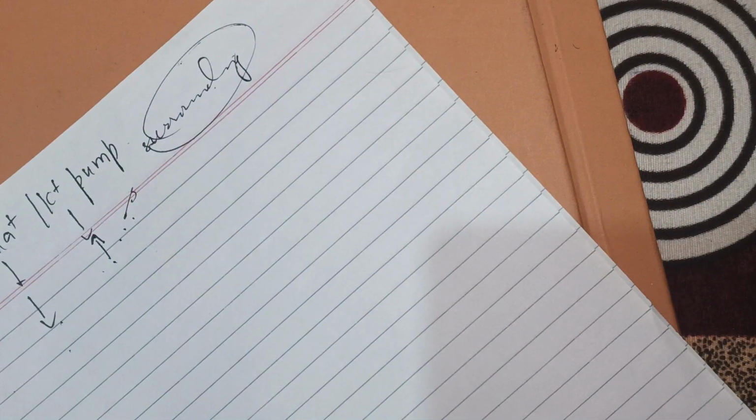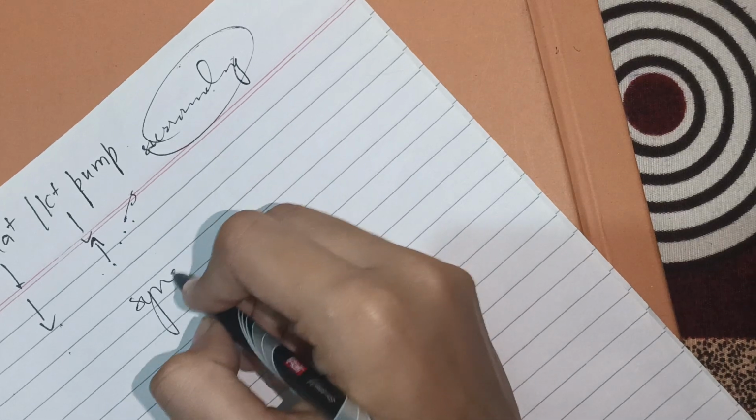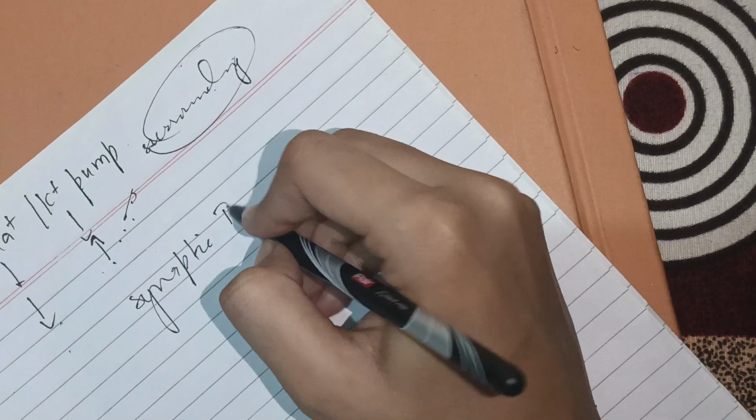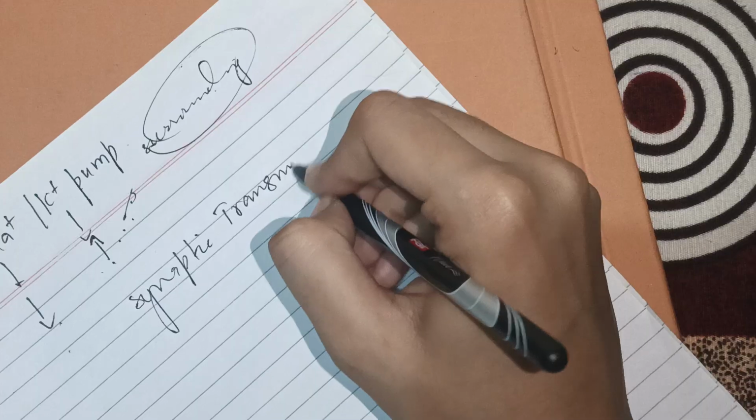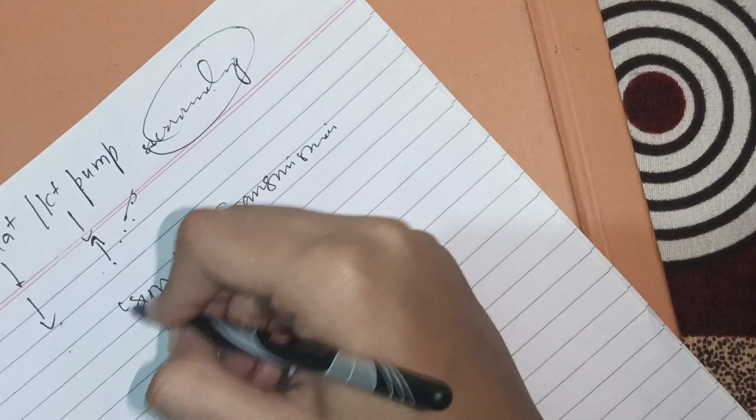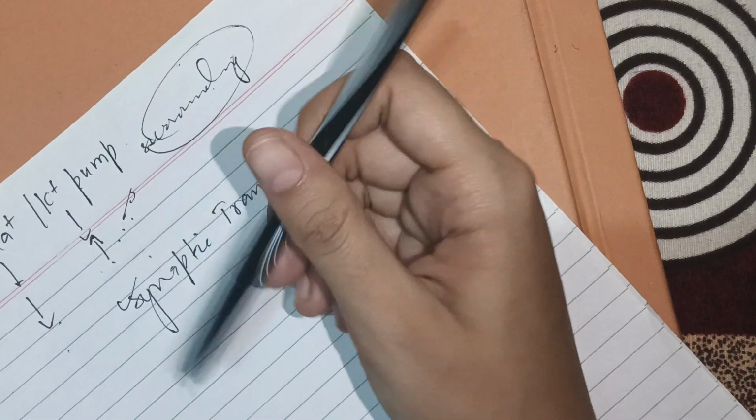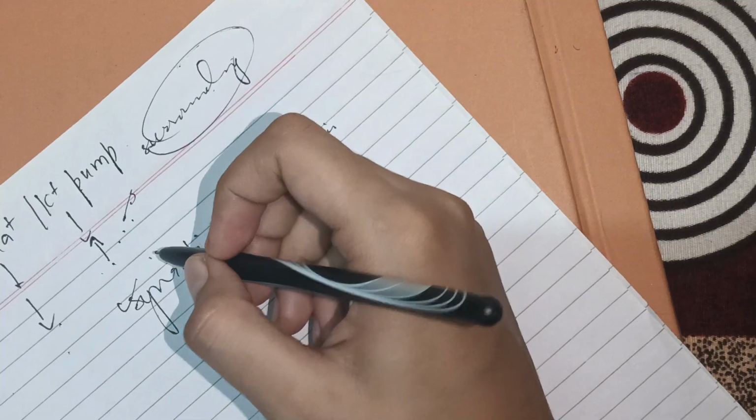Our next topic is synaptic transmission. The information passes from one neuron to another through the synapse.